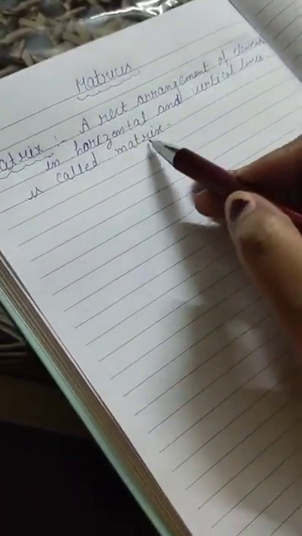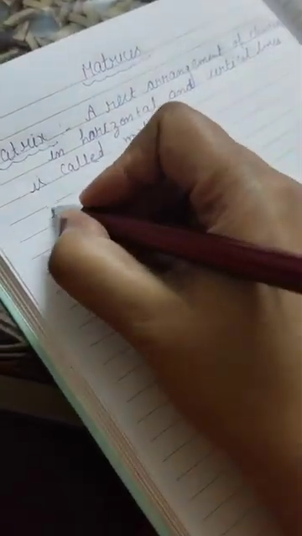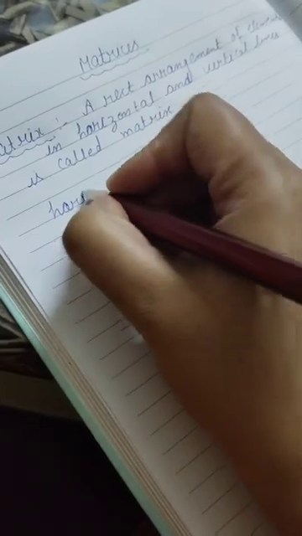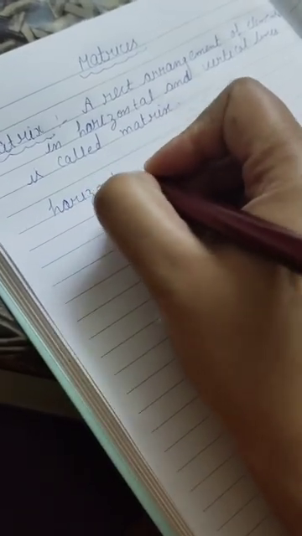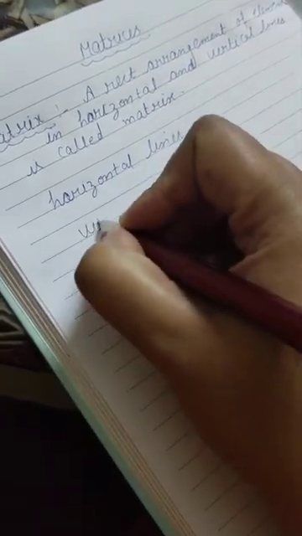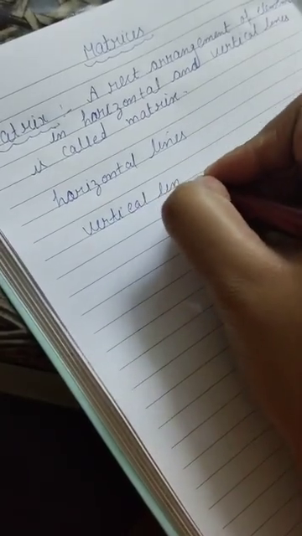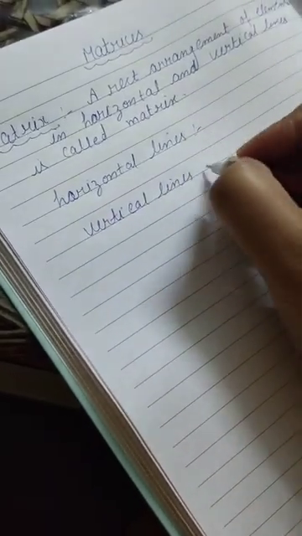This is called a matrix. But here the words horizontal line and vertical lines. So firstly we will discuss these two words.